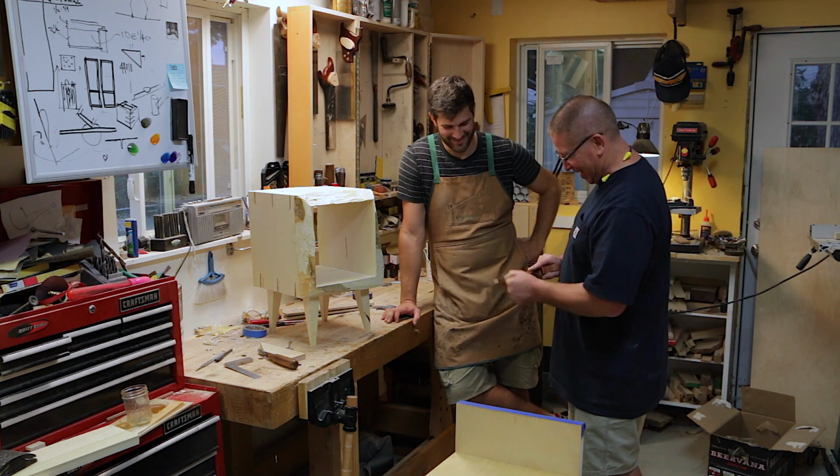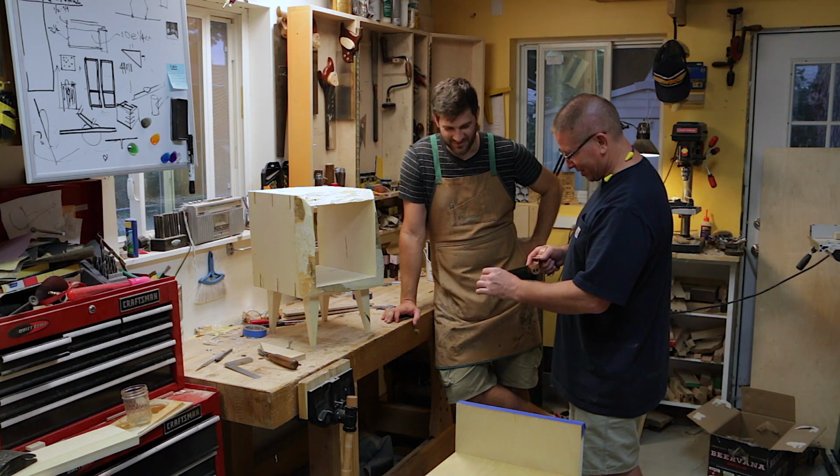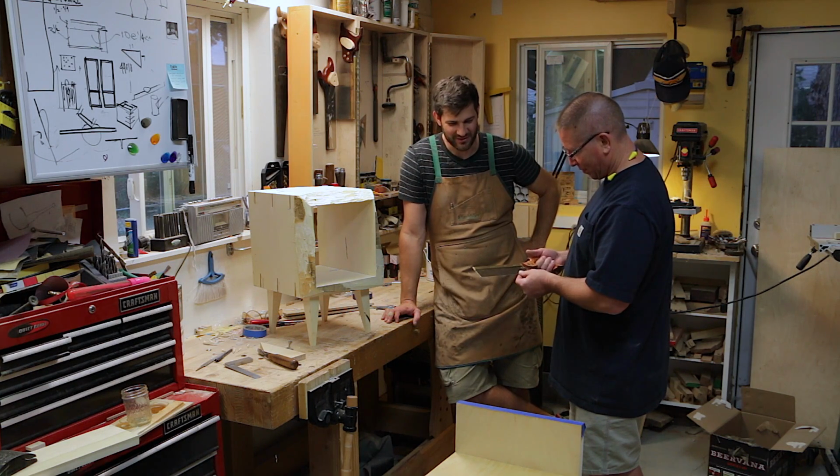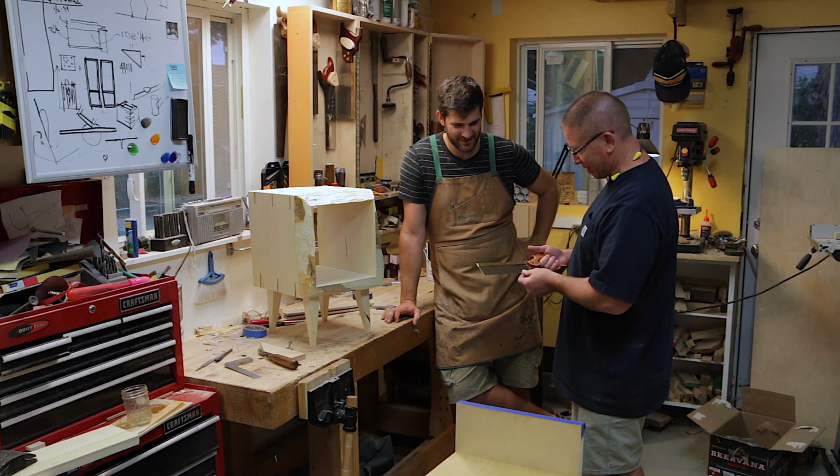Actually, I like how rigid this one is. That's a really great little saw. Nice. I like that one a lot.